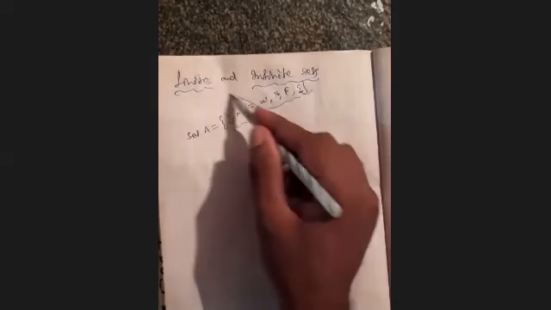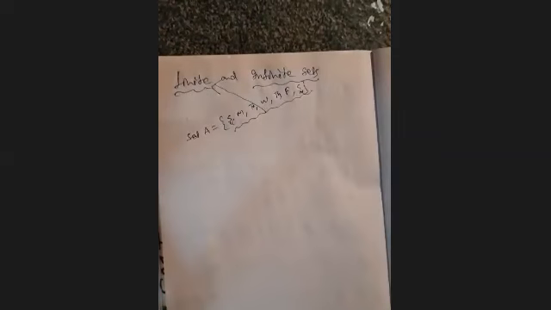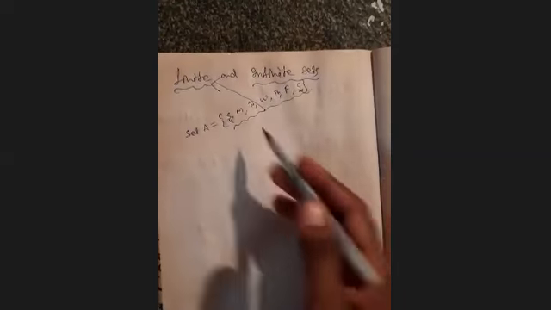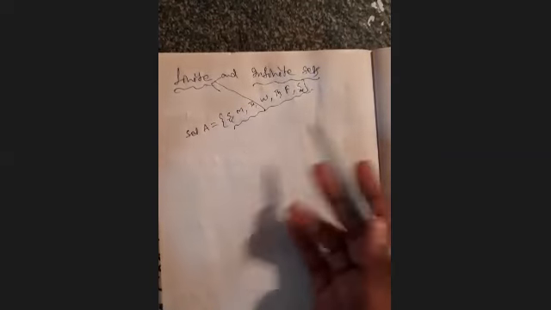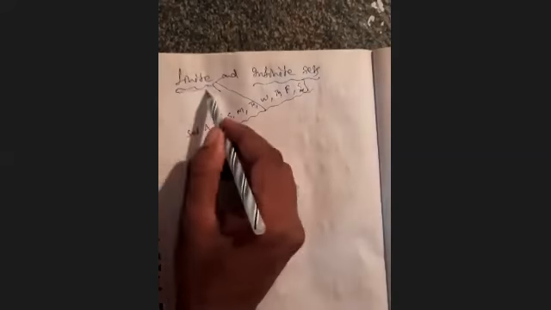Then that is called finite. Finite means we can count. Infinite means we can't count. So here Sunday 1, 2, 3, 4, 5, 6, 7, so 7 days we have. So 7 is a countable number, which we can say is finite.